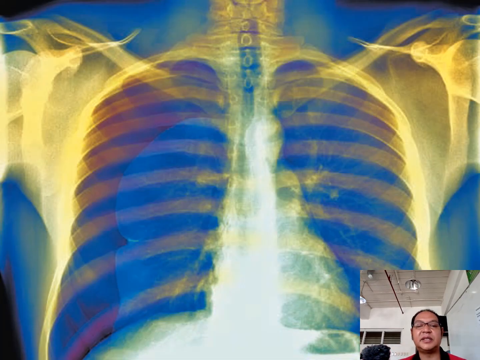So this is an example of an X-ray of our lungs. If you have an X-ray of your lungs, actually you cannot see the lungs. These structures are our heart and our stomach. The lungs are a little bit visible. So this is the lung here.